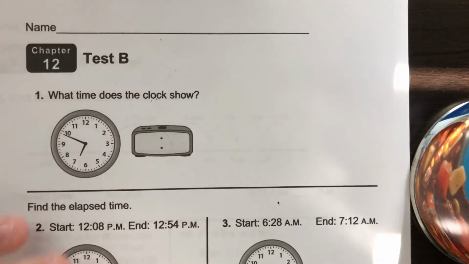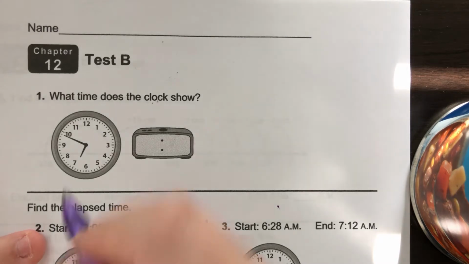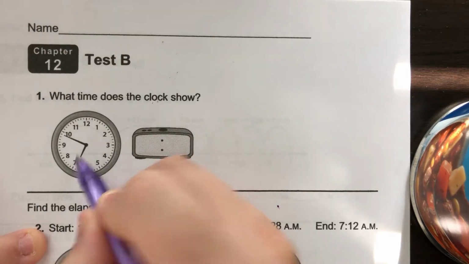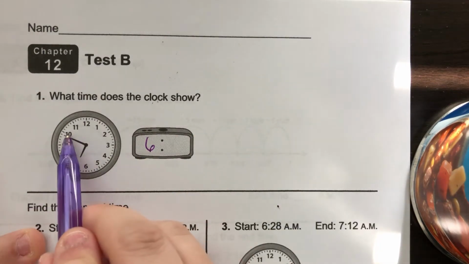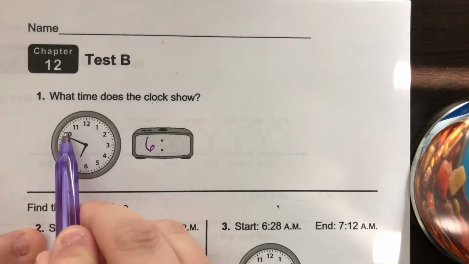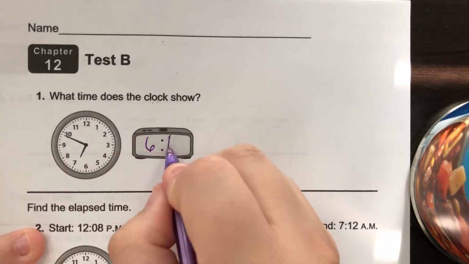So we're going to start with number 1. What time does the clock show? So we see that the hour hand is between 6 and 7. It's not at 7 yet, so that means that it must be 6 still. And it is 1 before the 50 right here, because we know that 10 is 50. 1 minute before that's 49.